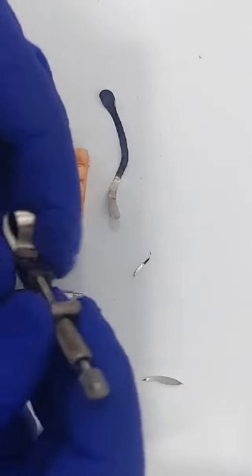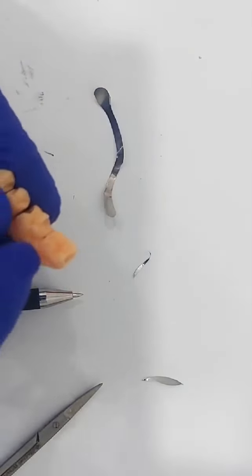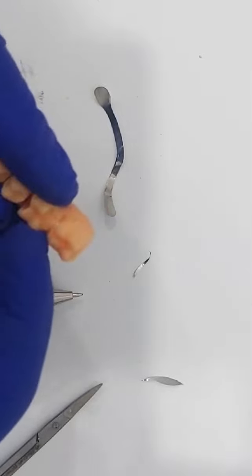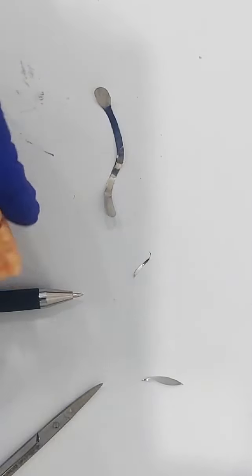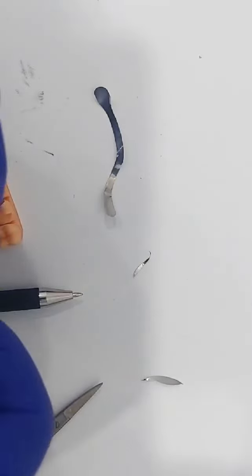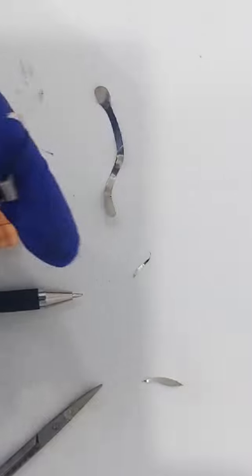And the purpose of trimming one side is so that the gingiva and the tooth doesn't stop it from seating, because you have more space on that side. So we'll just open that up.